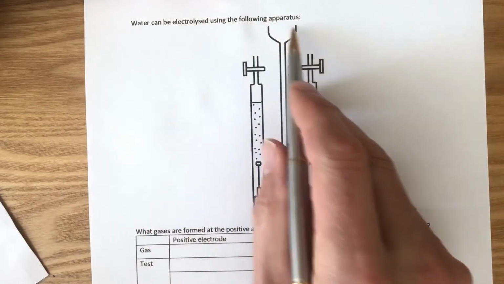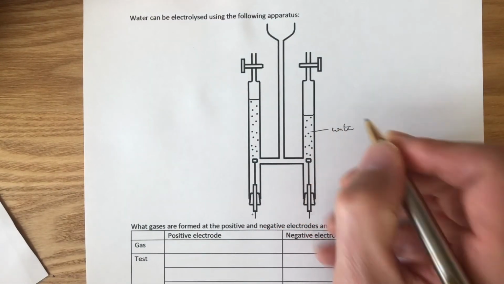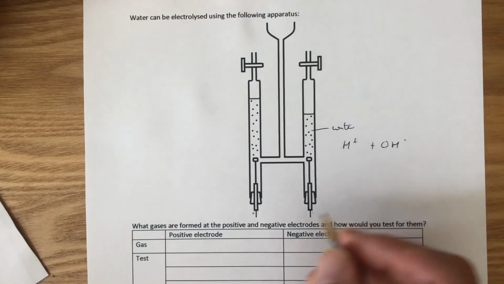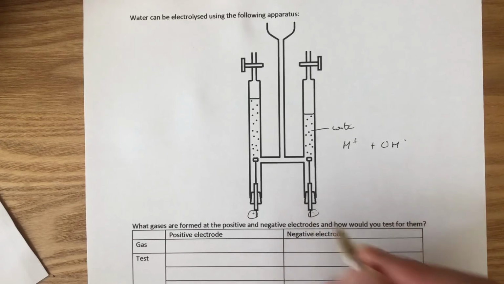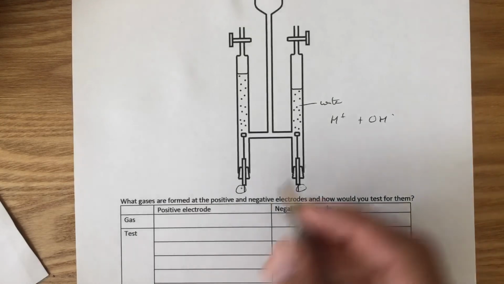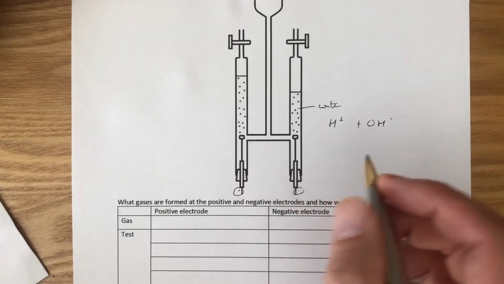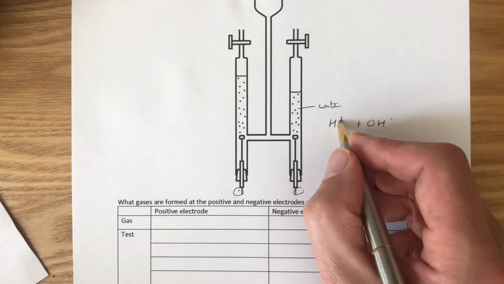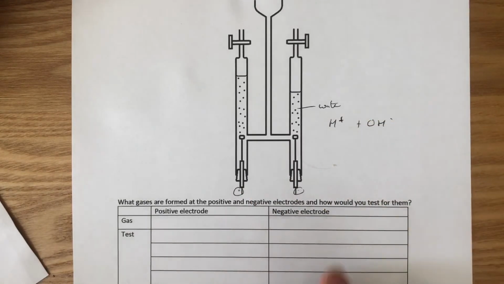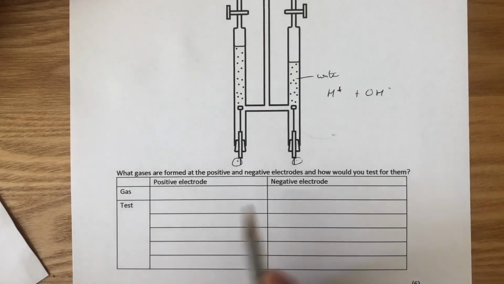Next, water can be electrolyzed using this apparatus. Okay, so we've got water in here now. Well, there's water. Water breaks into hydrogen and hydroxide ions. Okay, there's our positive electrode, there's our negative electrode. What gas is produced at both? Well, water's going to break down into hydrogen and oxygen. The hydrogen ions are going to be at the positive or the negative electrode, or opposites attract. You figure it out. Test, well, I'll tell you the 2 tests. You need to work out which is which.